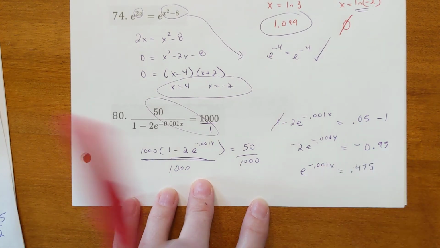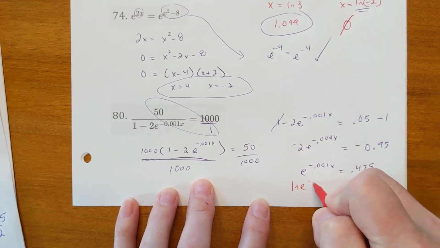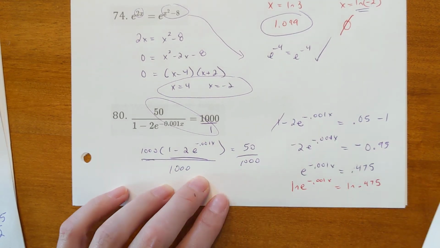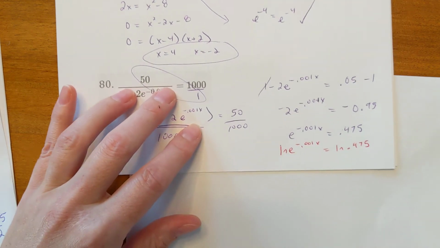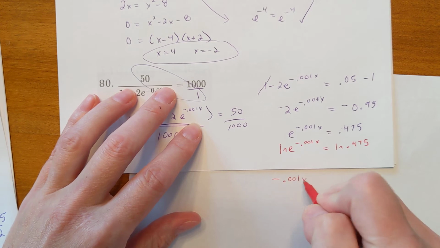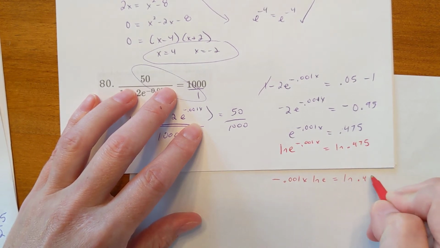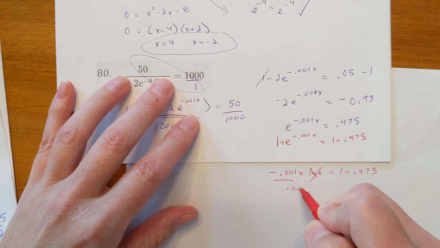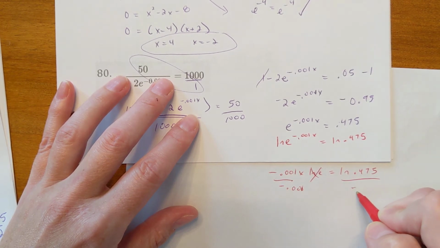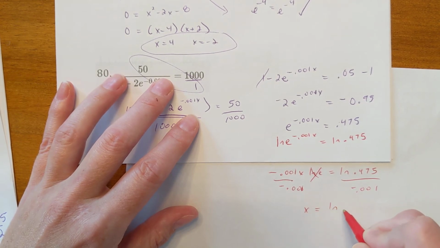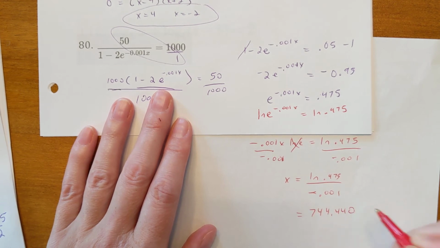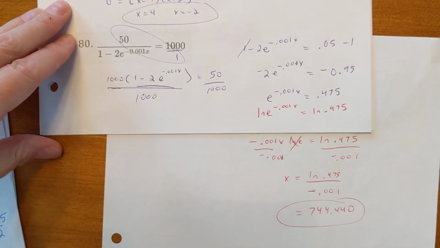So the natural log of e to the negative 0.001x equals the natural log of 0.475. Then after that, move that power in front. So it'd be negative 0.001x times the natural log of e equals the natural log of 0.475. So that's gone. And then you just need to divide by the negative 1,000ths. So x equals, the exact answer would be this. And when you put that in your calculator, you're going to get 744.440. All right.